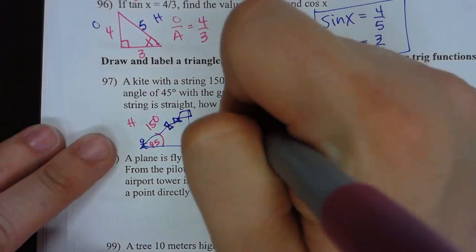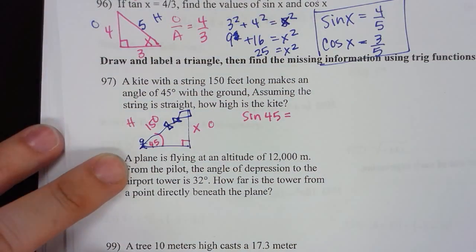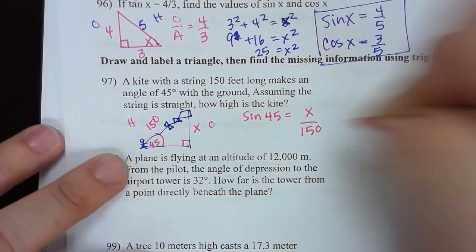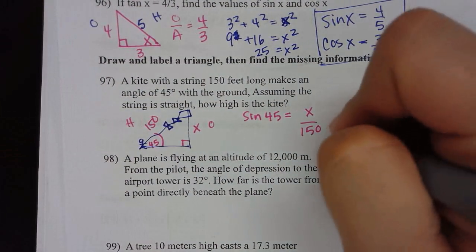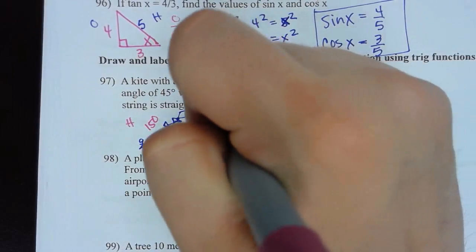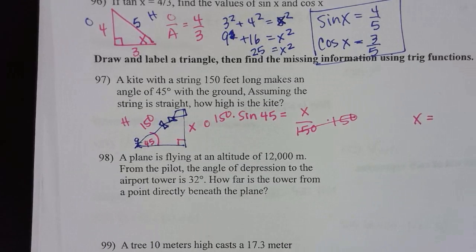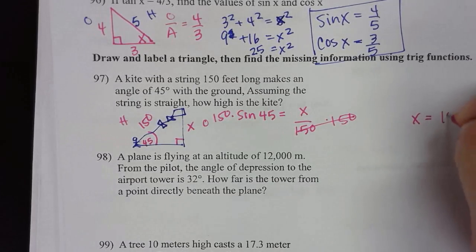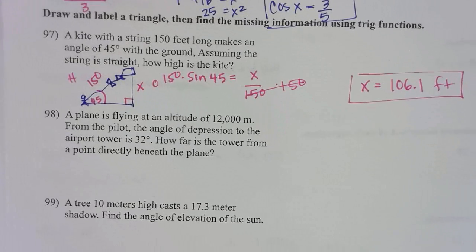OH uses sine. Sine of your angle equals opposite over hypotenuse. Now how do you solve that? You have to get rid of the divide by 150, so multiply by 150. So x equals 150 times the sine of 45, which is 106.1 feet. Okay, it's 106 feet off the ground. It's pretty high.